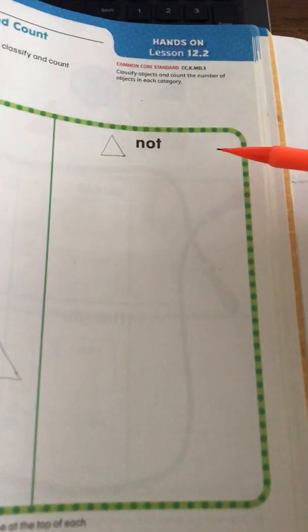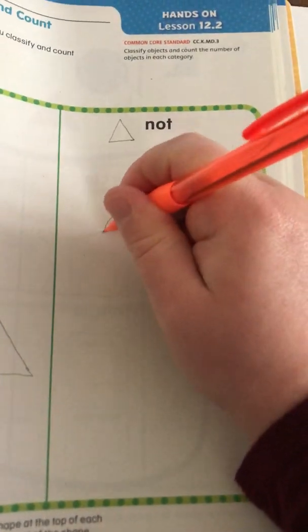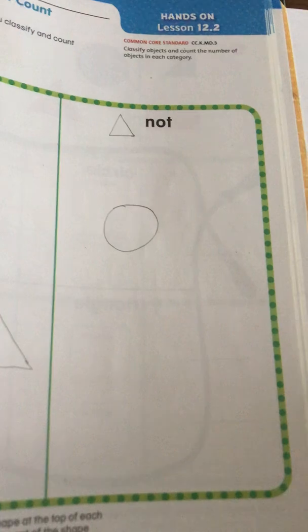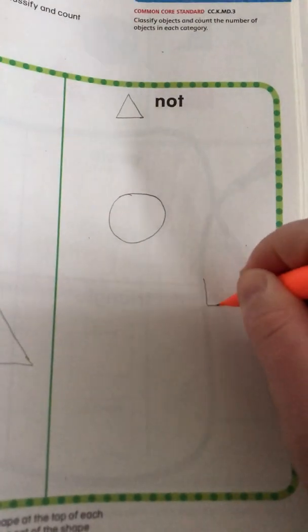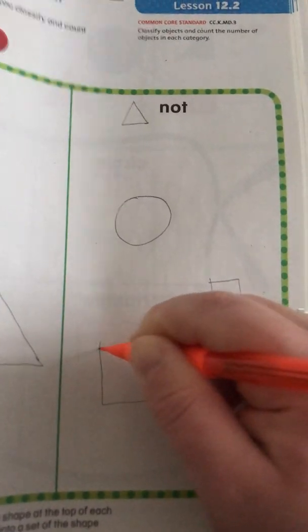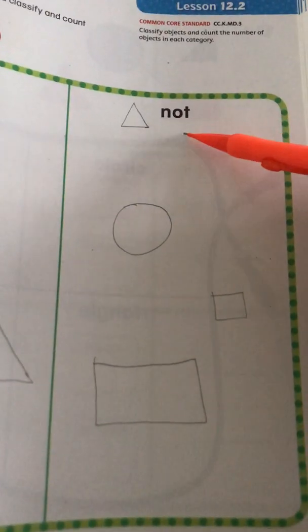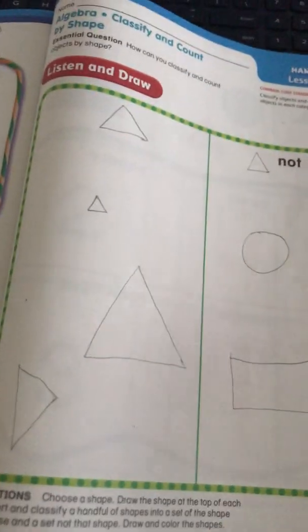Now I need a side that does not have triangles. So maybe I will draw a circle. What else could I draw? I could make a square. I could make a rectangle. I can make any shape that is not a triangle. Go ahead and do that with your shapes, and then you can color them.